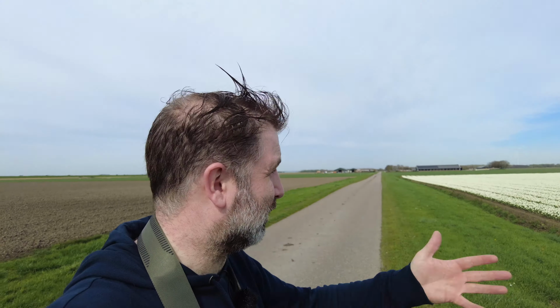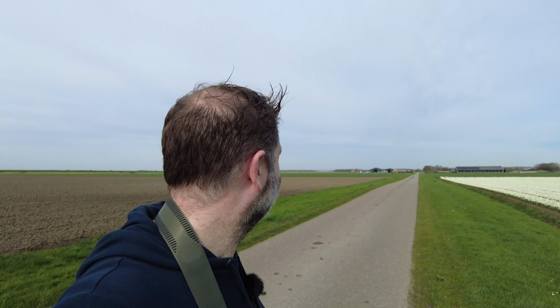So yeah, I hope these images worked out. Let me know in the comments what you think of them. Maybe they are too simple, just one tulip in a field of other tulips. I have no idea. So I've never photographed something like this before. So yeah, it's also new for me.